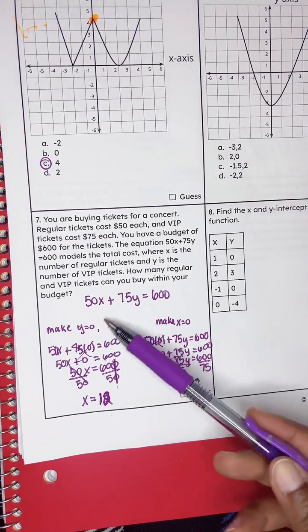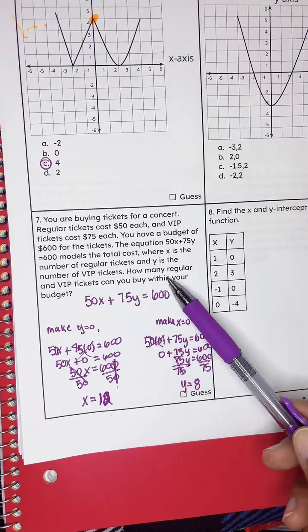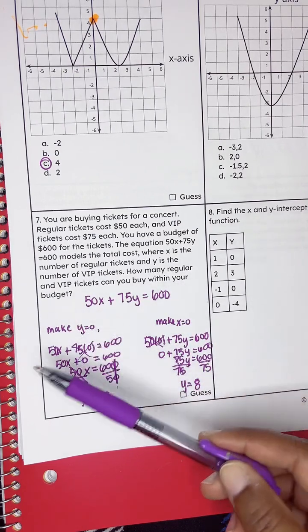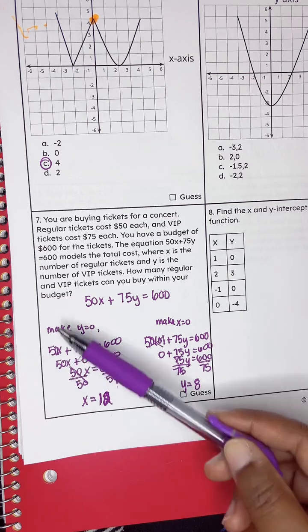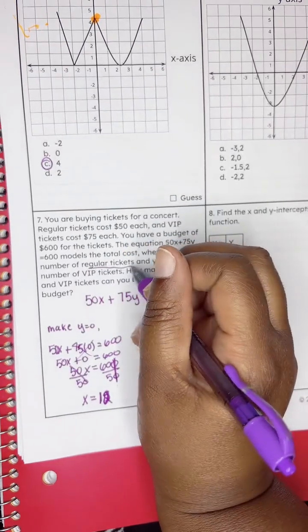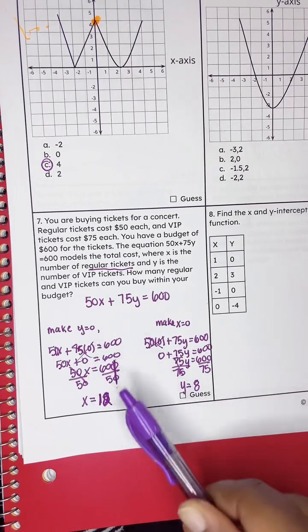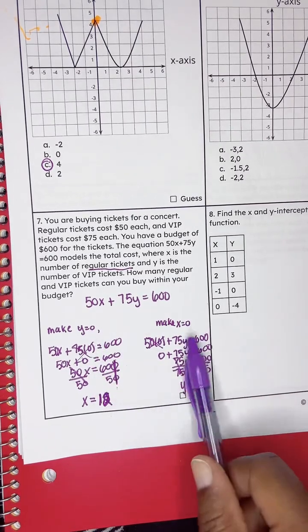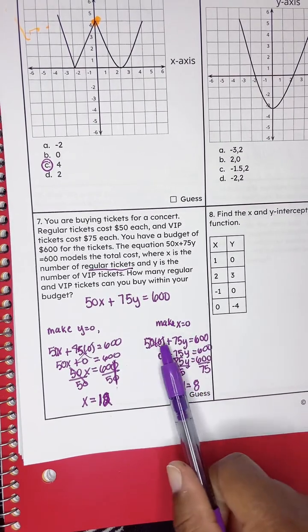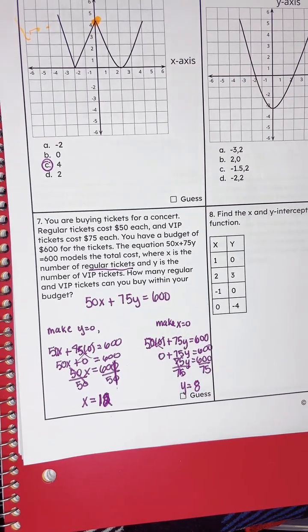The 0 comes from us finding out how many regular or VIP tickets we can buy within the budget. So if I just want to know the max amount of regular tickets I can get without buying any VIP, I would plug in 0 here. Versus over here, if I want to know just how many max VIP tickets I can get, I would make the regular tickets 0. That's why we're plugging in 0 there.